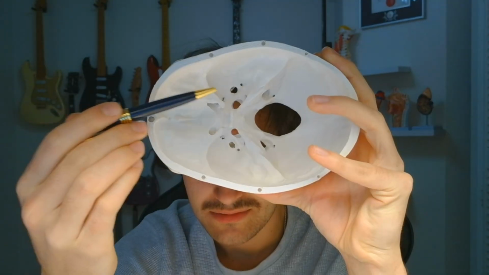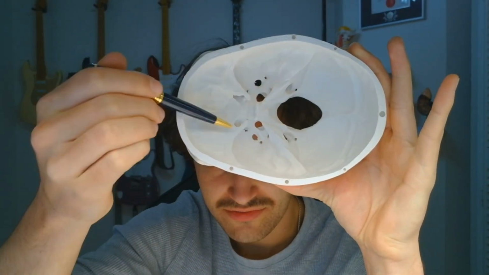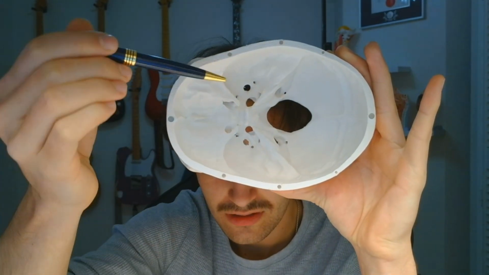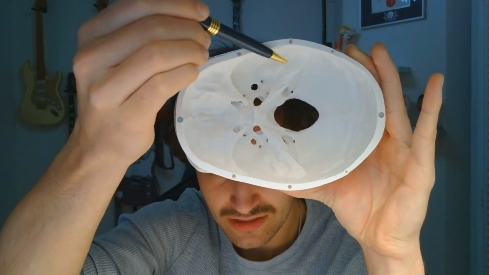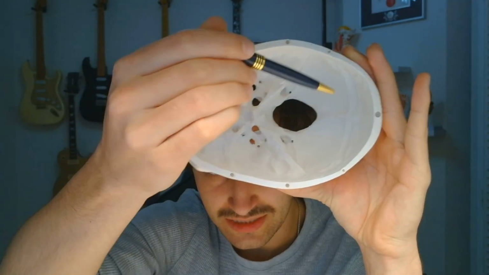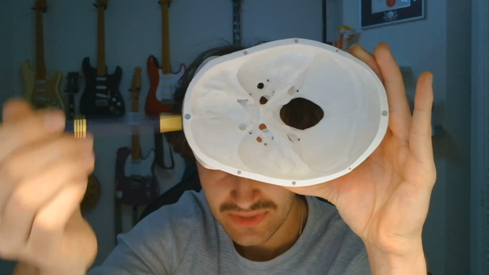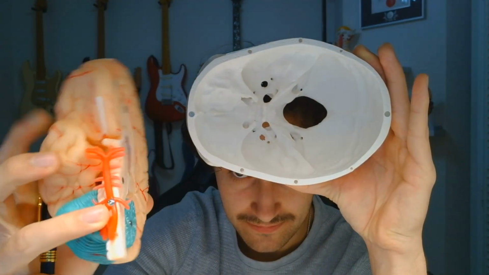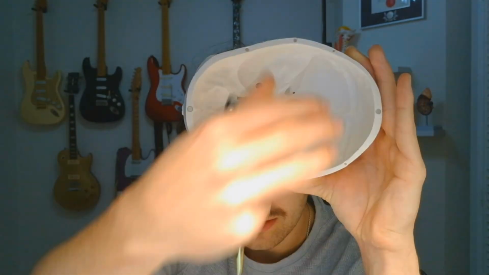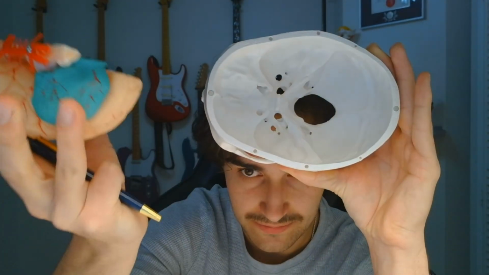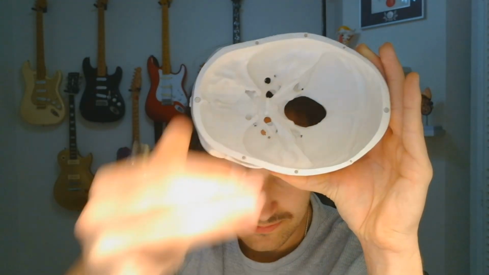The brain sits in three different fossae. Anteriorly, we have the anterior cranial fossa, the middle cranial fossa, and the posterior cranial fossa. The anterior portion holds the frontal lobe, which we'll get to. The middle holds the temporal lobe, and the posterior holds the cerebellum.